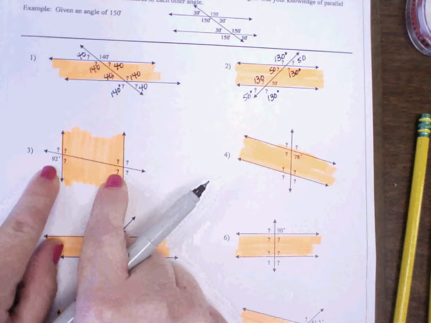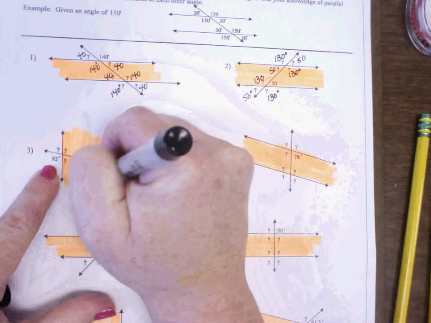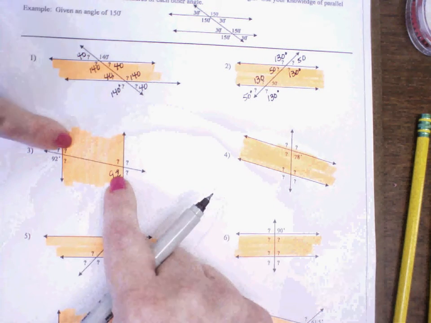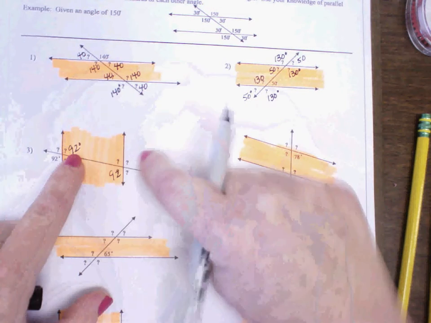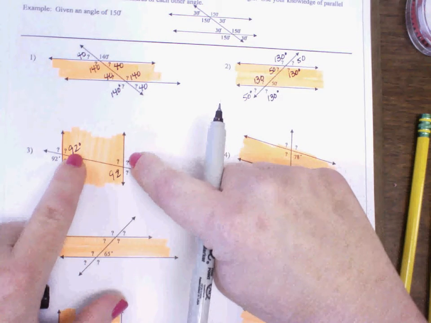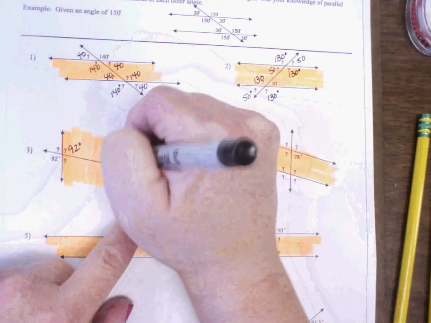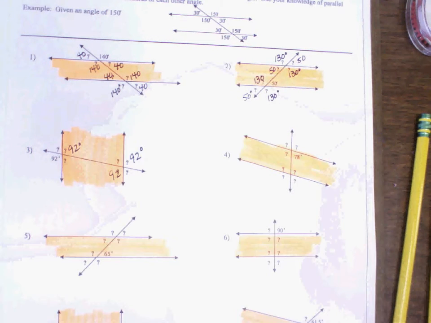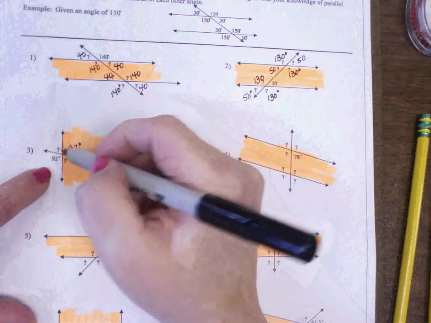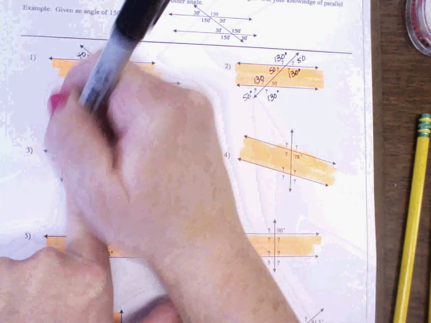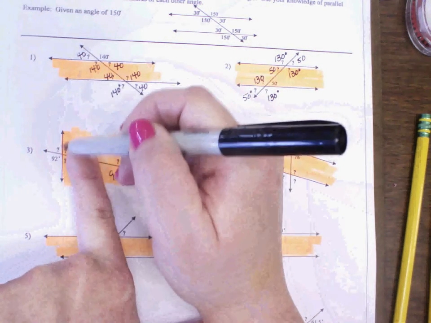6 is the easiest one. So they're all 90s. Very good. All right. So you should have highlighted all the insides and let's go. If this is 92, what is this one right here? 92 because they're corresponding. Very good. If this is 92, what is that one right there? 92 because they're alternate interior. If that is 92, what is this one? 92 because they're corresponding. There you go.